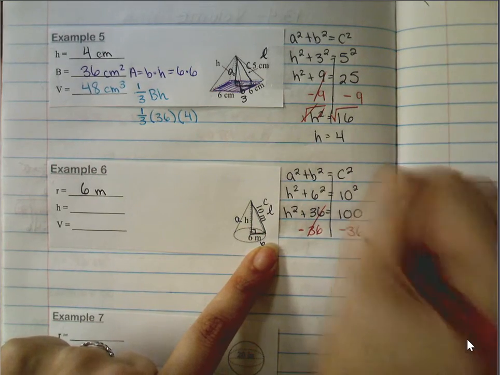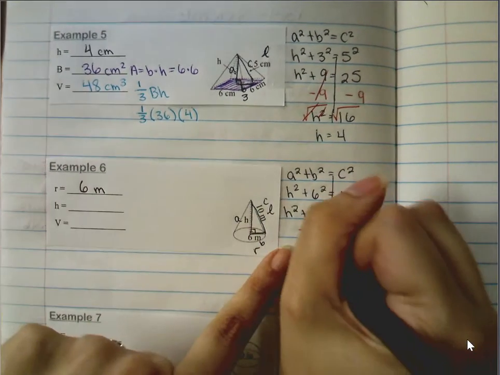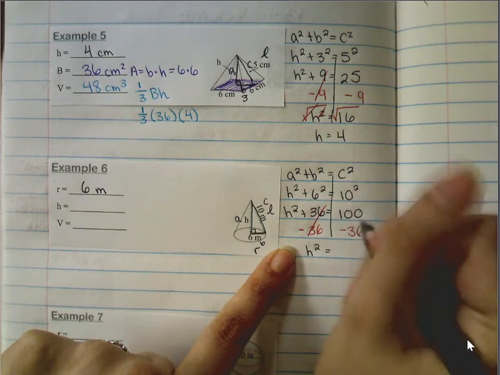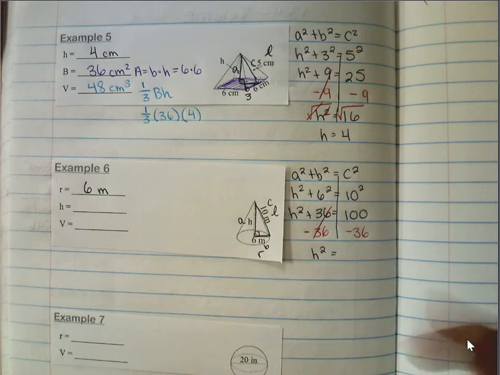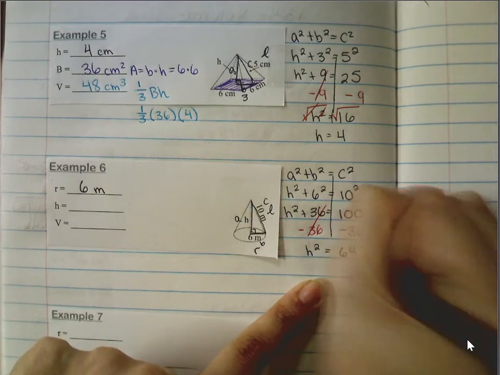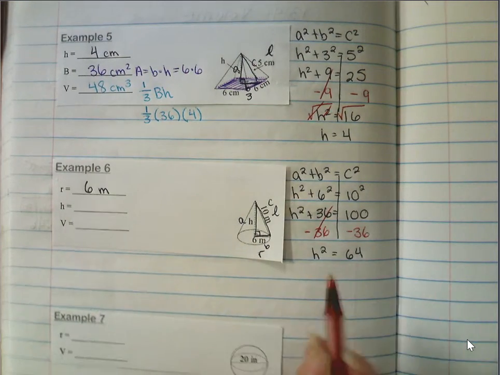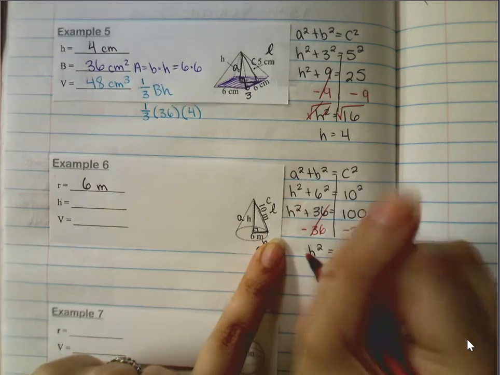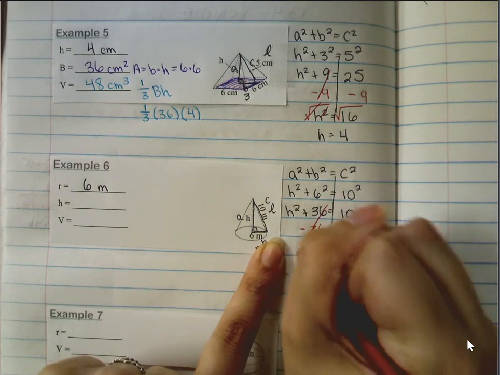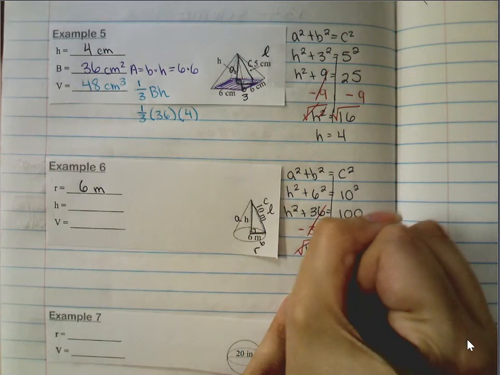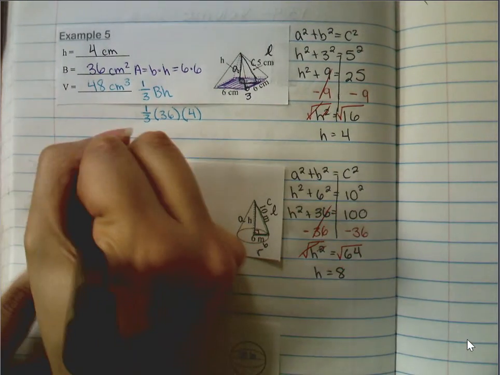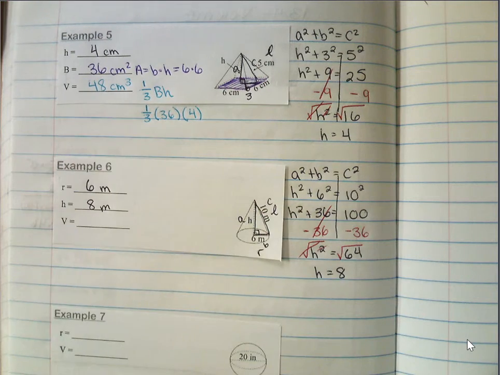Subtract it from both sides. So I have H squared equals 100 minus 36, which gives me 64. To get rid of the square one more time, I take the square root. The square root of 64 is 8. So my height for the cone is 8.